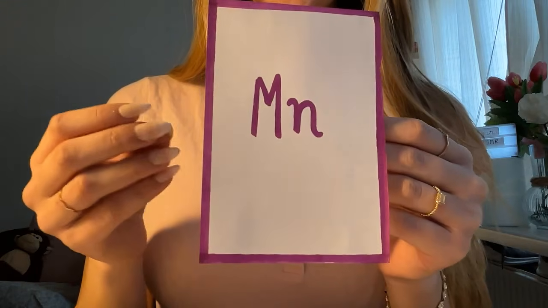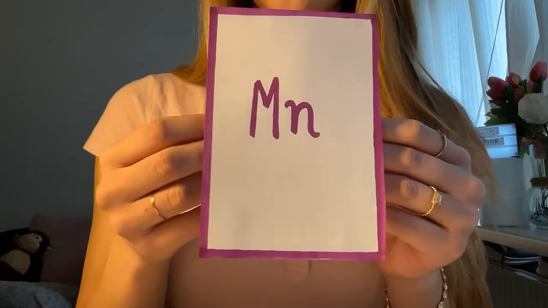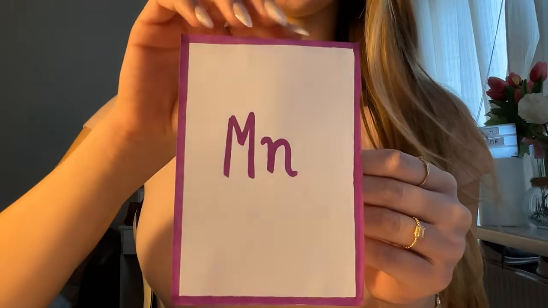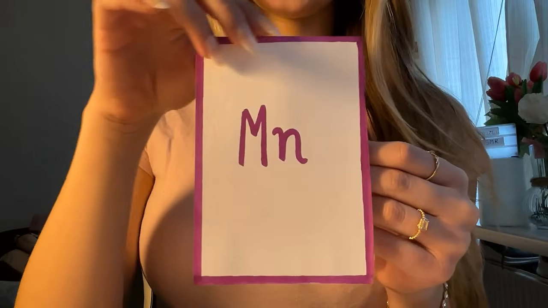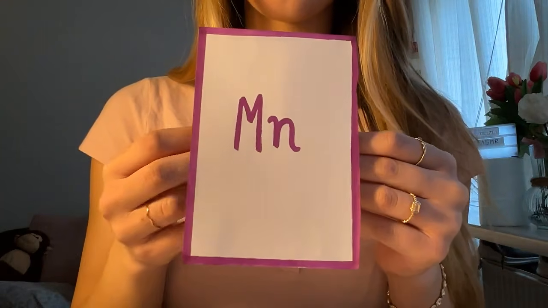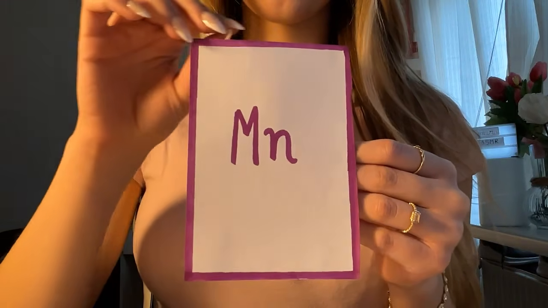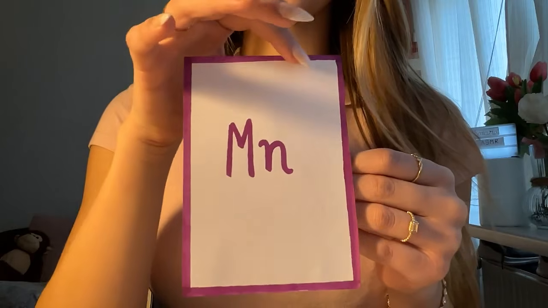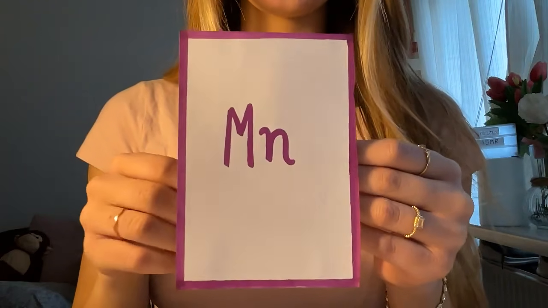Capital M and lowercase n. Mn. What do you think is the element that is represented by this symbol? What is your guess? Mn. Which element is this?